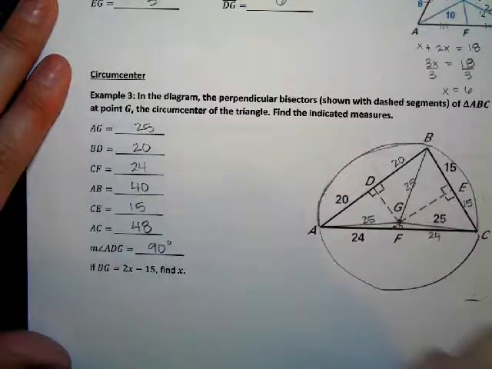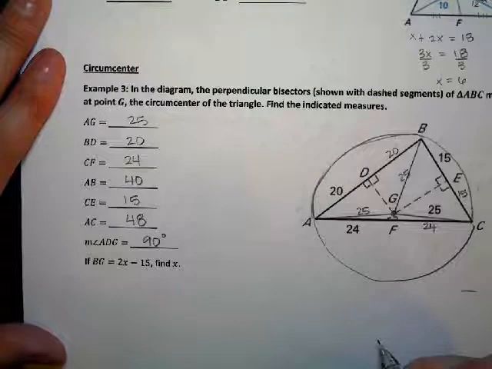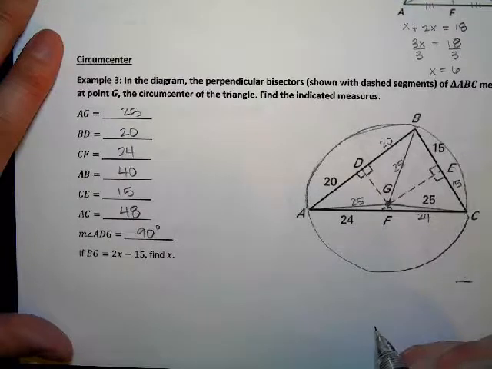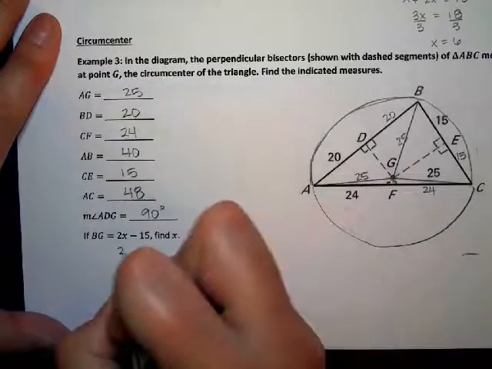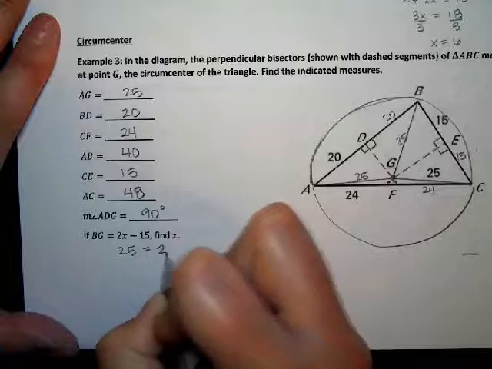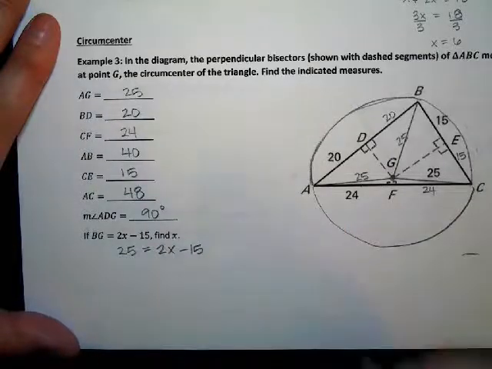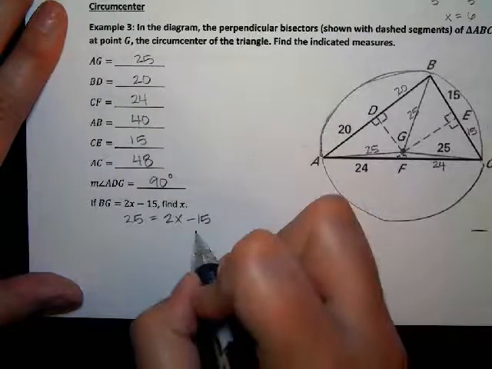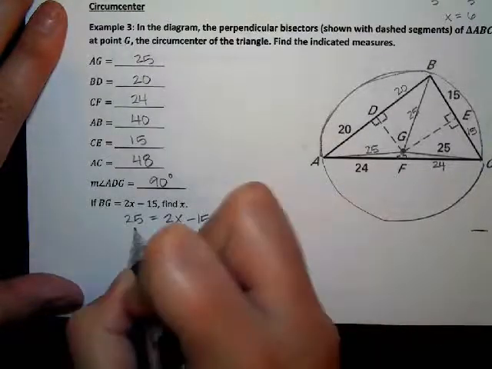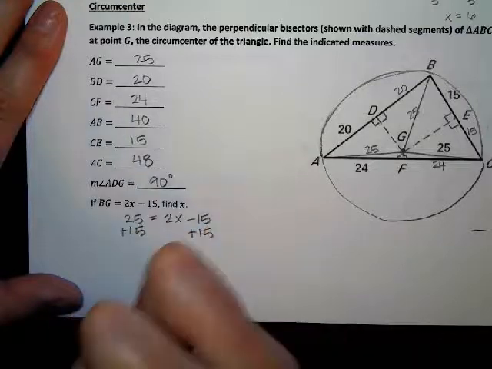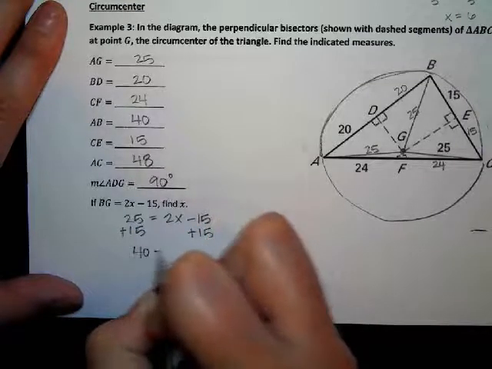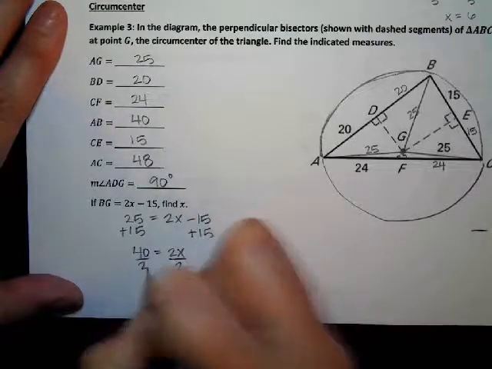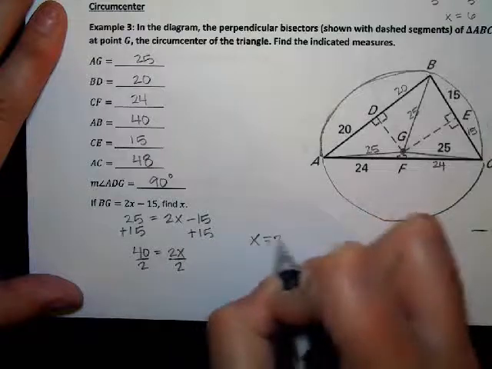Okay, BG is 2x minus 15, so we're going to say 25 equals 2x minus 15. And then we can add that 15 over and divide by 2. And x equals 20. That was fun. That was nice.